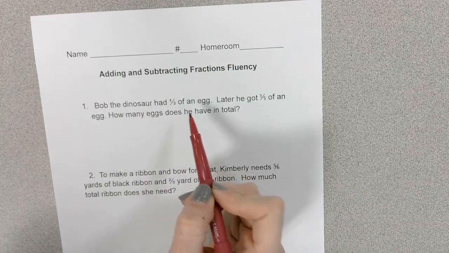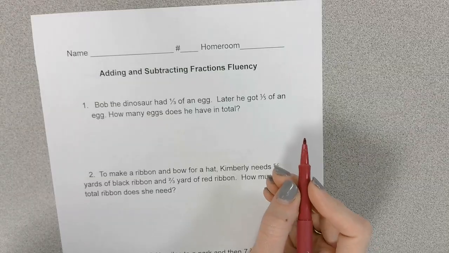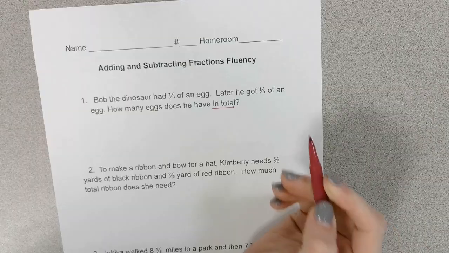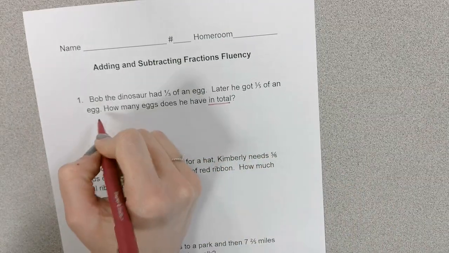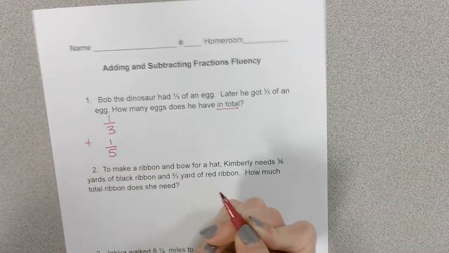Bob the dinosaur had 1/3 of an egg. Later, he got 1/5 of an egg. How many eggs does he have in total? So if it says in total, what do you think we're going to do to solve it? We're going to add, okay? So we have 1/3 plus 1/5, okay?